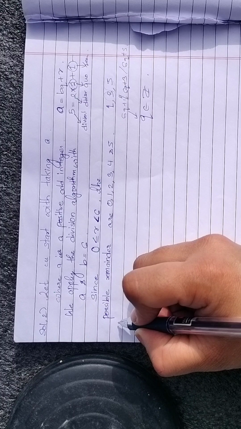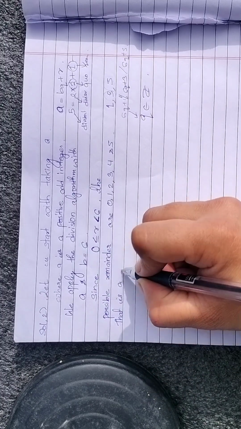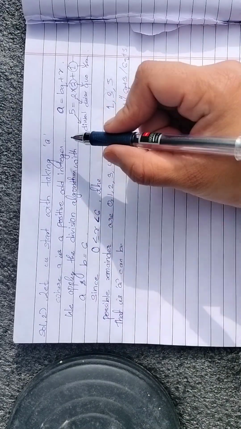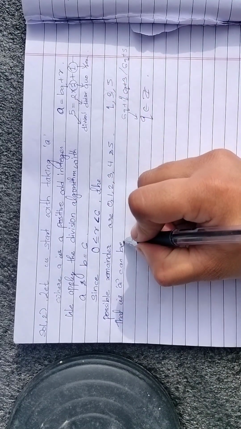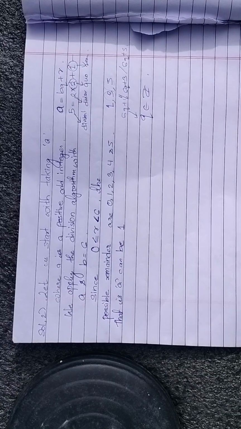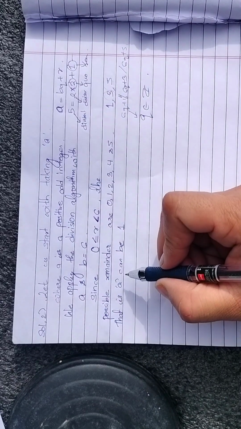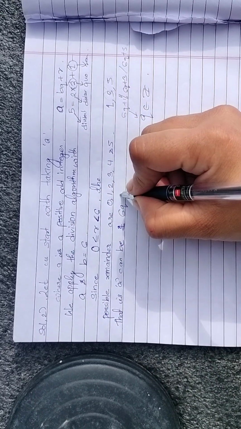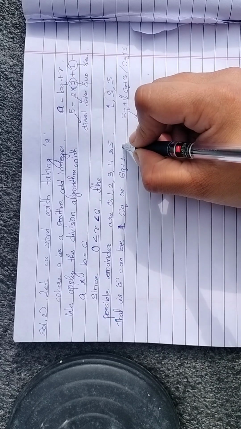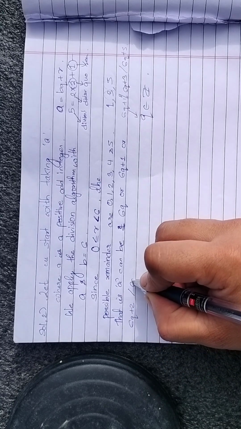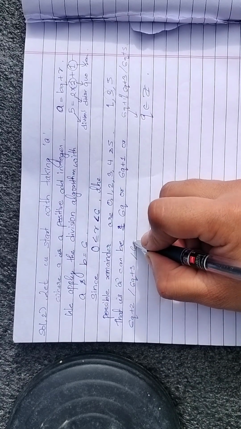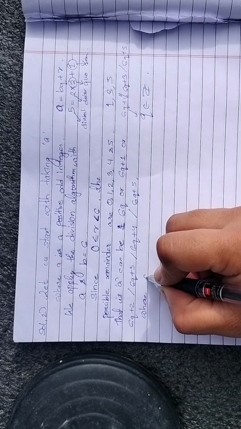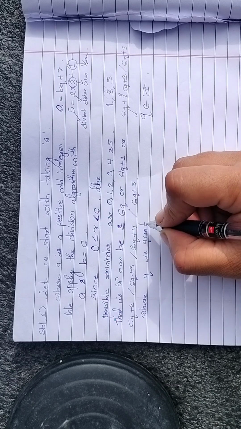So a can be 6q, or 6q plus 1, or 6q plus 2, or 6q plus 3, or 6q plus 4, or 6q plus 5, where q is the quotient.